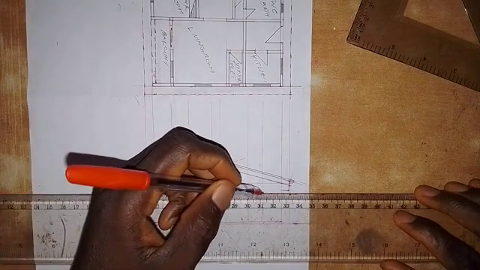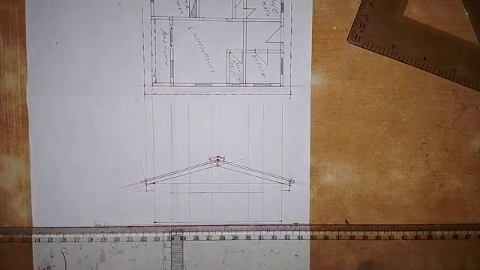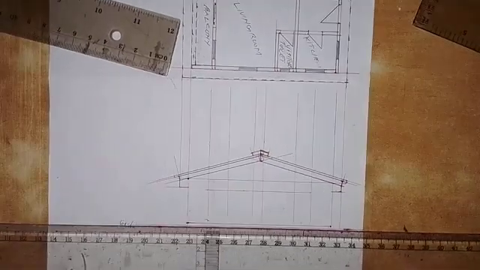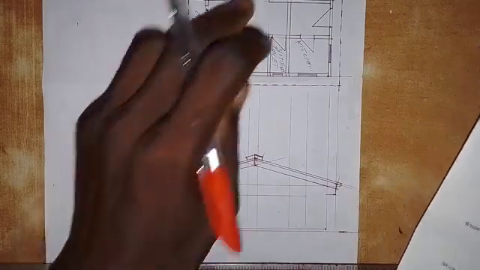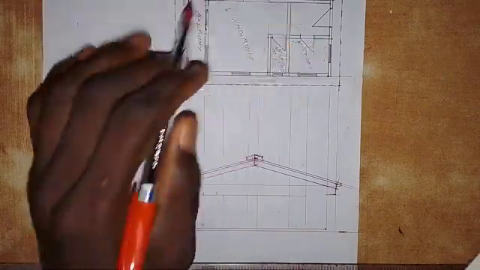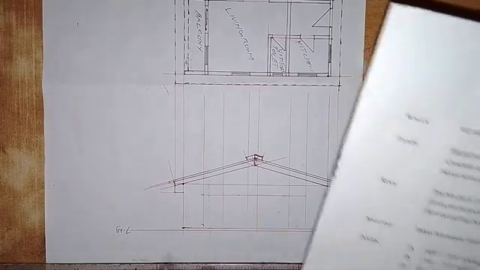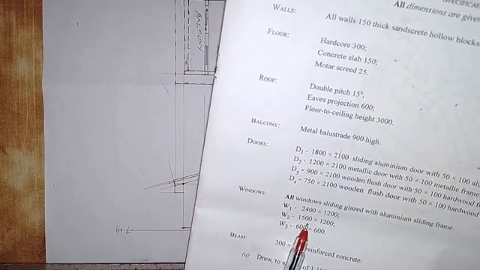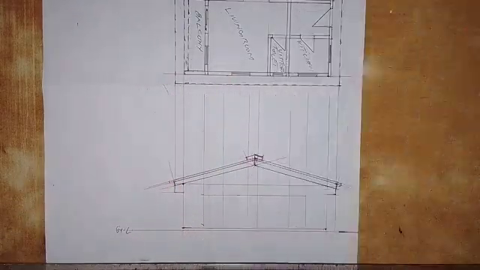Okay. So then we are going to take the height of the windows now. So the height of the windows, as we have here in the specifications. For these windows that we have up here, for this one and this one, that is W2, W2. For W2, the height is 1500, and that's going to give us 15. And this one that we have here is W3, that is 600, that will give us 6 millimeters.